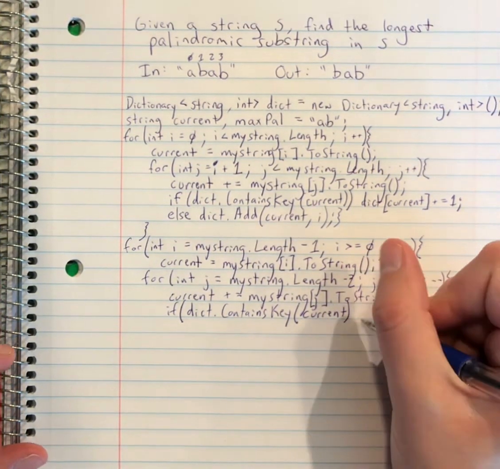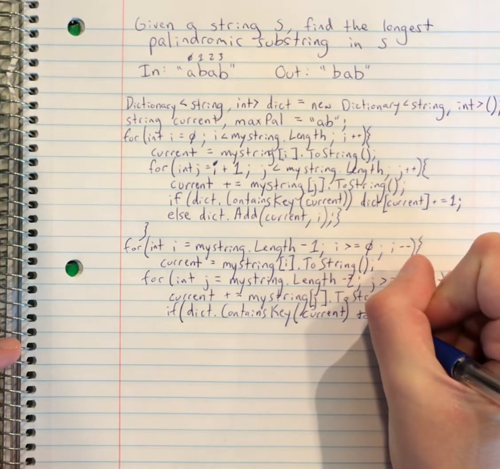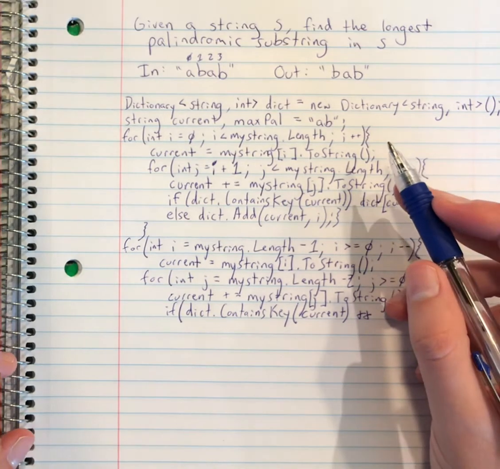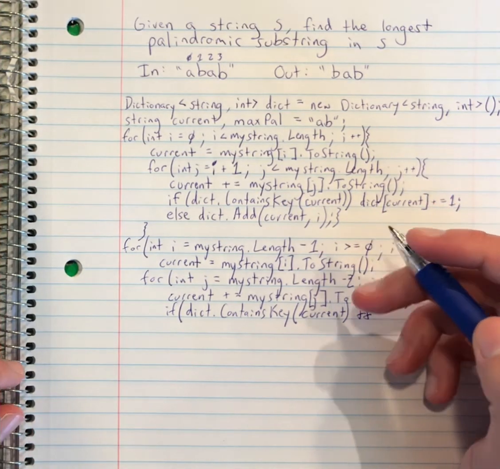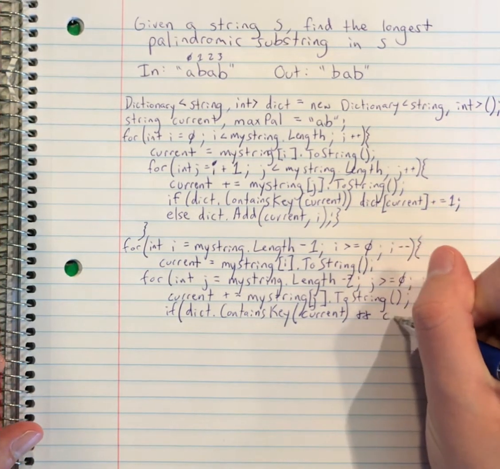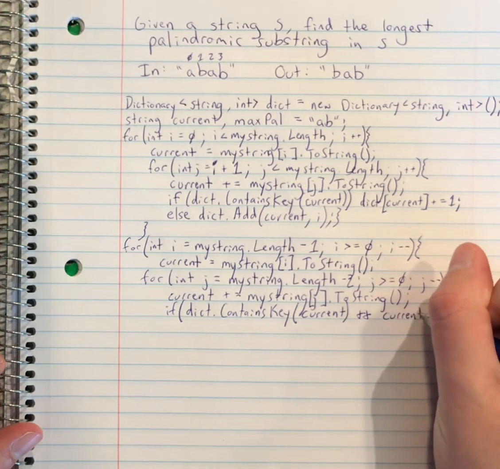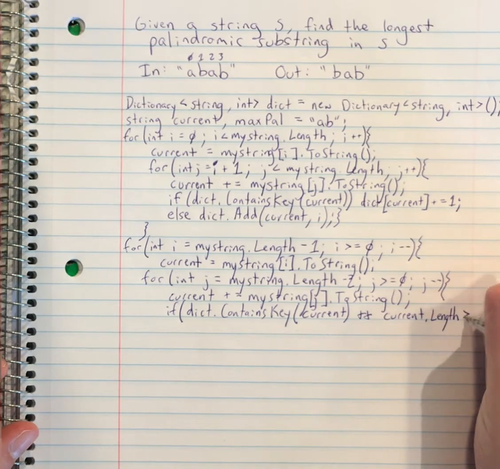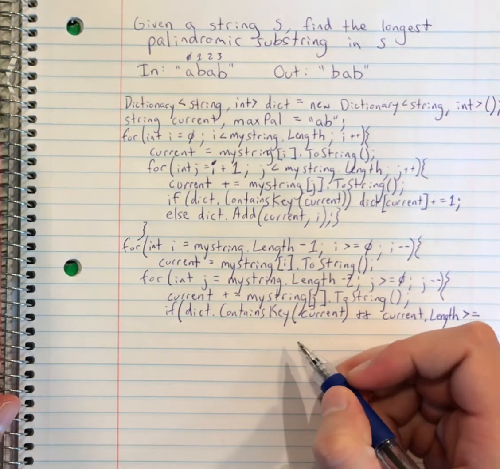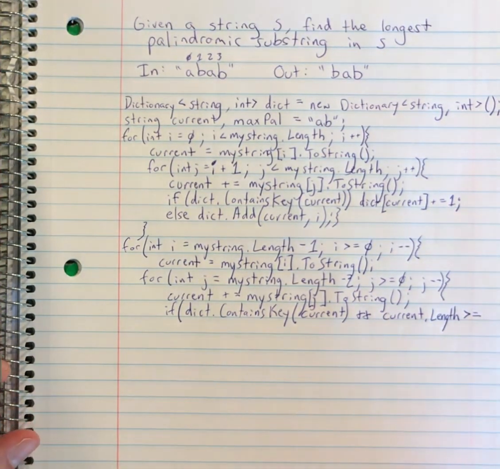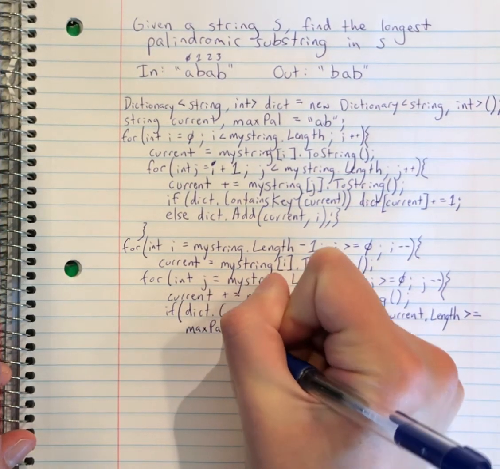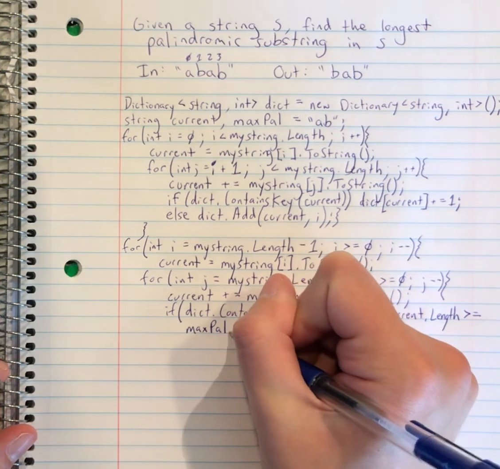So if they match, and we're searching for the longest palindromic substring in S, so we have to check about length. The length of current is greater than or equal to the length of maxPal.